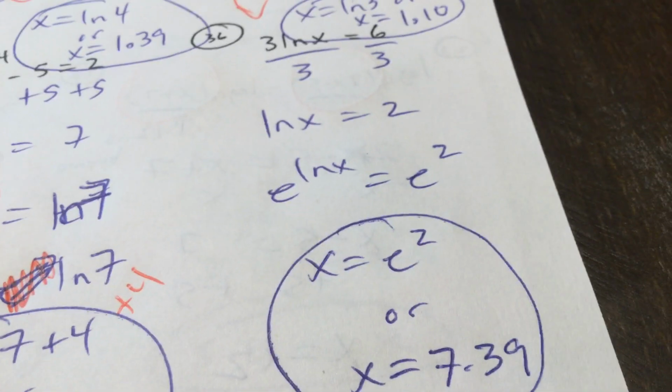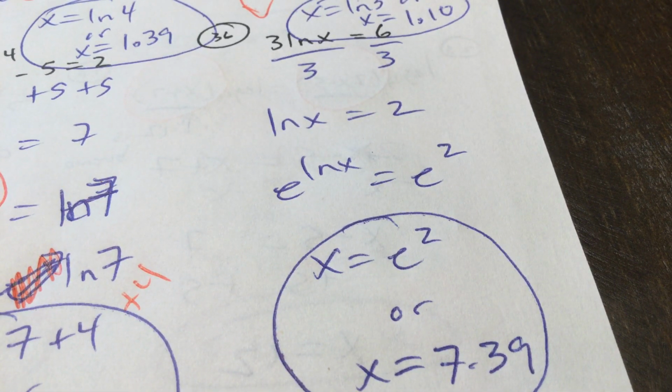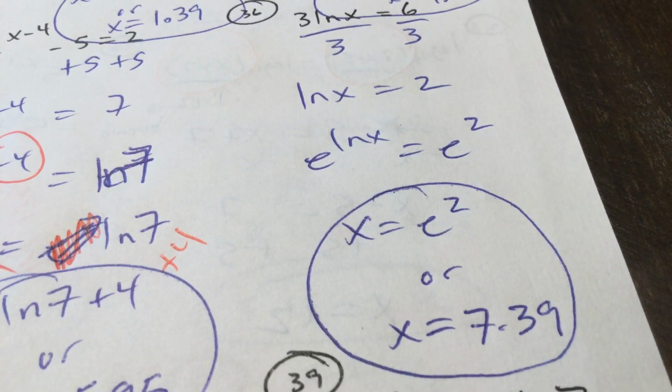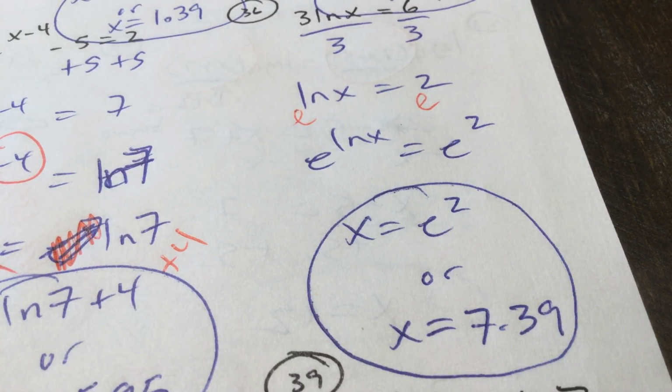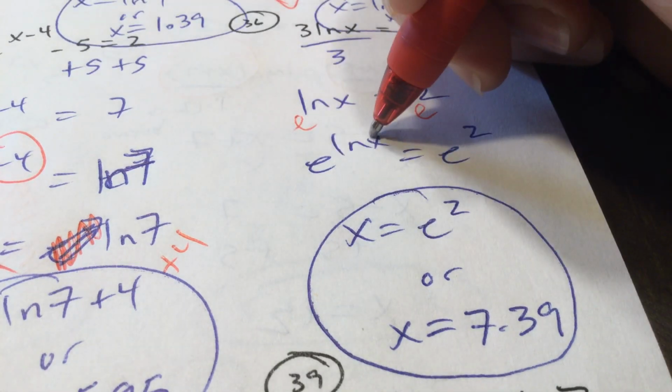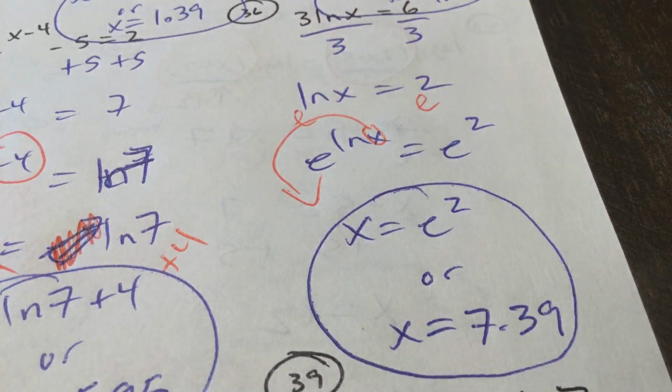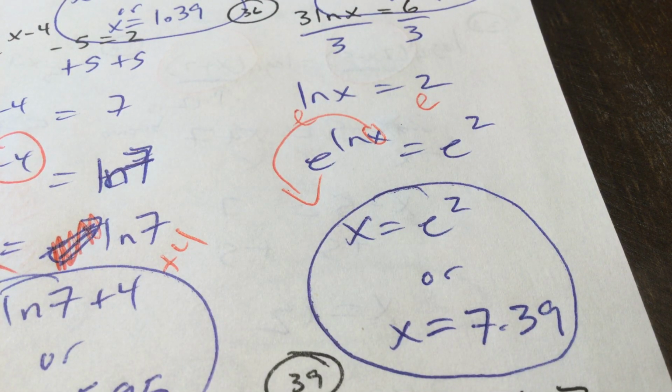36. Okay, now we're dealing with natural log. First off, divide both sides by 3. And the only way to get rid of a natural log, to cancel that out, is to attach e as a base. E as a base. When that happens, this exponent will come on down. You'll have x equals e to the second. e to the second, or 7.39.